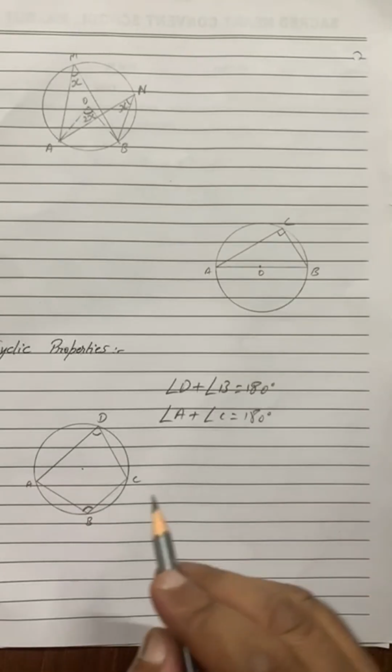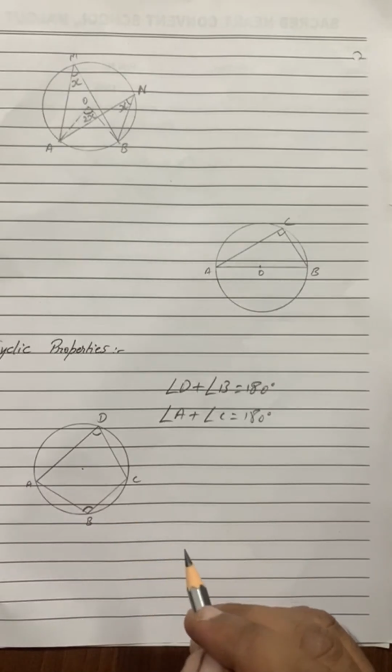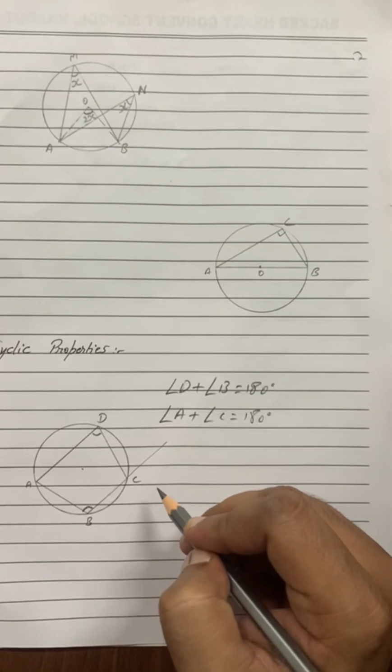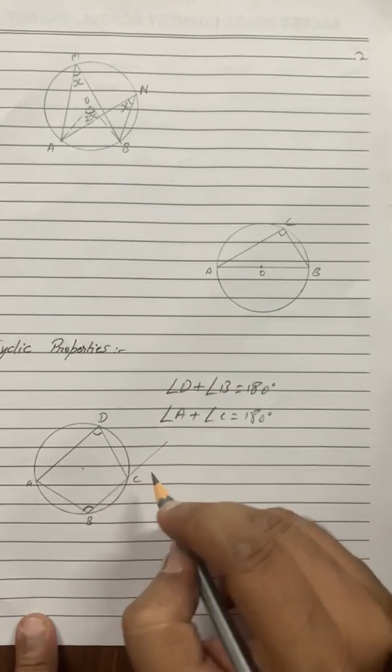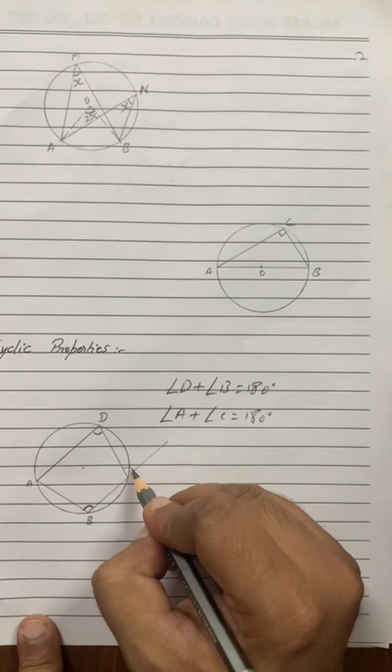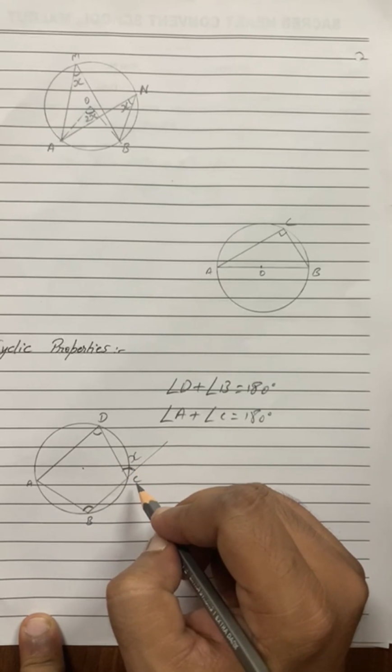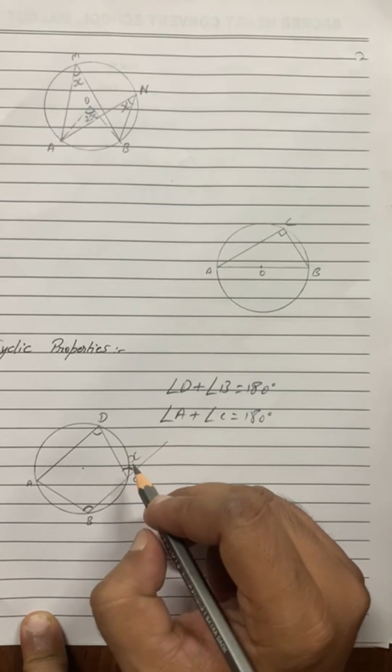Another result is that if you extend a line like this, the exterior angle of a cyclic quadrilateral, this angle, angle X, is equal to the interior opposite angle.